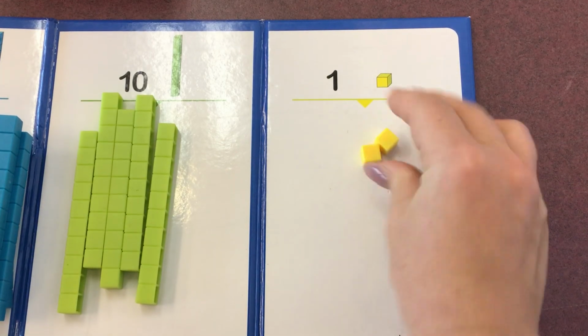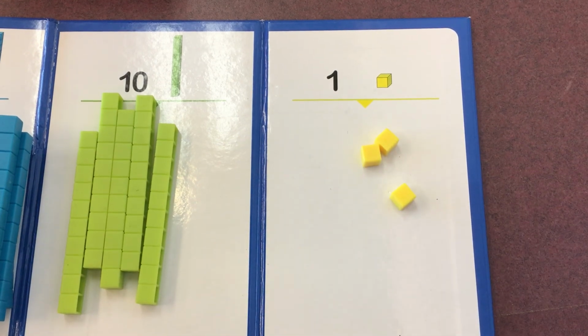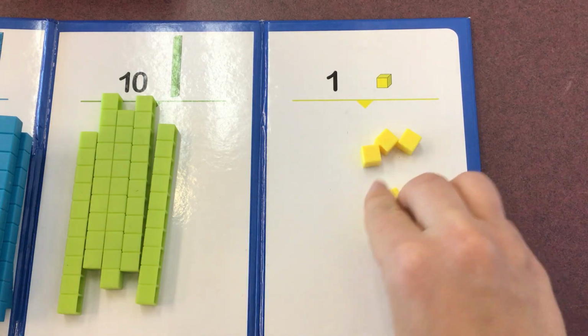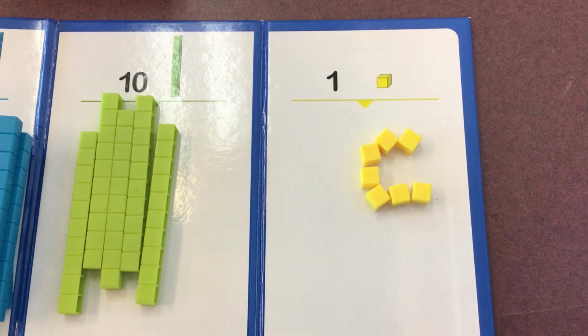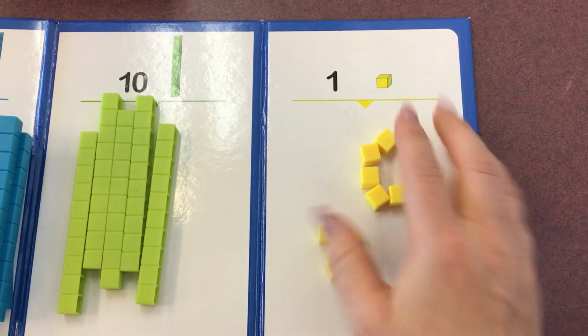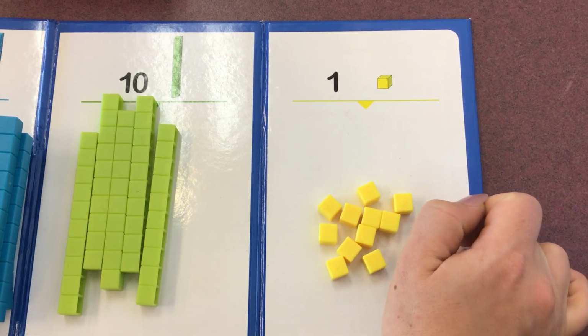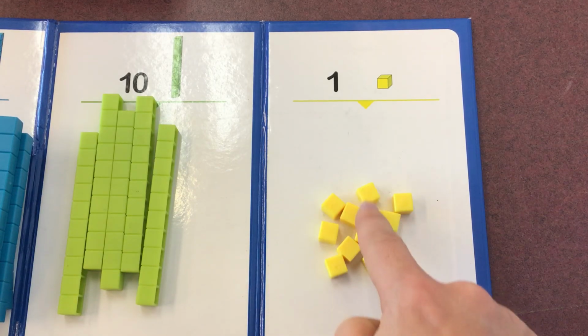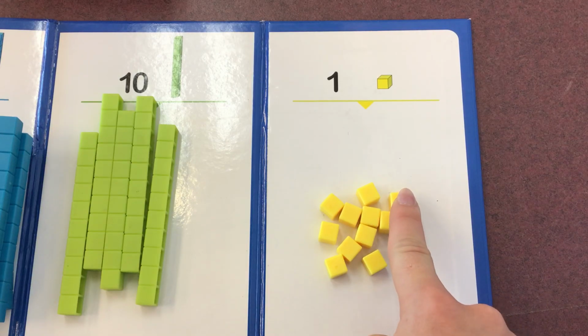So we've got 1, 2, 3, 4, 5, 6, 7. And in 214, we have 4 ones. So I'm going to add 1, 2, 3, 4. So now, I wonder if I have enough to regroup. 1, 2, 3, 4, 5, 6, 7, 8, 9, 10, 11.